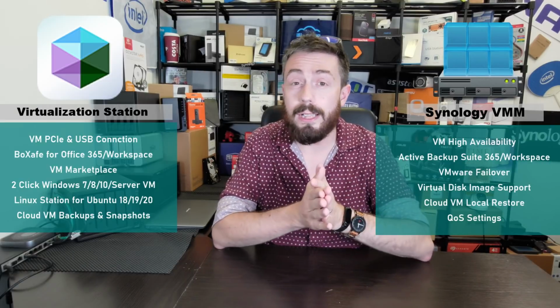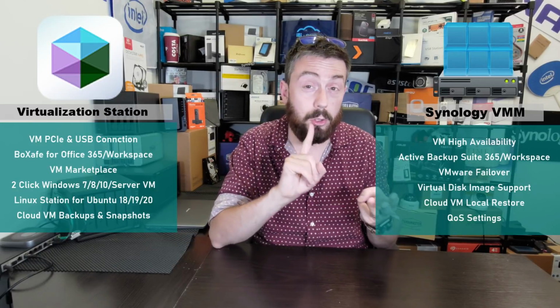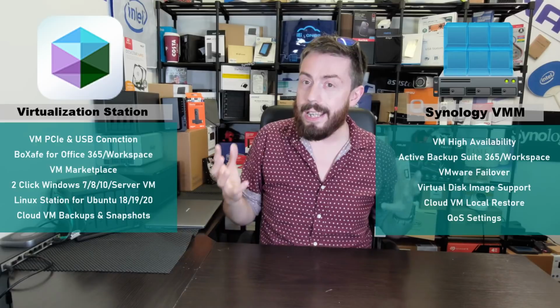Same goes if you want to take advantage of Linux or Ubuntu, to be more precise. QNAP has its own dedicated Ubuntu VM installation tool that allows you to install versions 18, 19 and 20 of Ubuntu and deploy them within about 3 clicks.